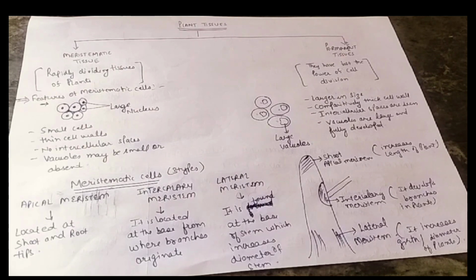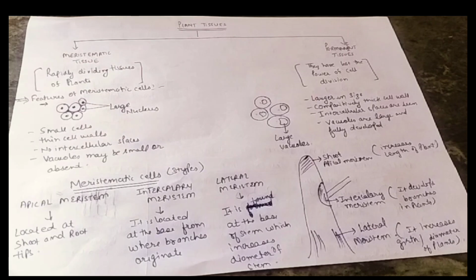But when we see the features of meristematic tissue, it is clear that they are small in size, they are thin walled, they do not have any intercellular spaces, and vacuoles may or may not be present. And if the vacuoles are present, they will be of smaller size, but in most of the meristematic tissues, vacuoles are absent.